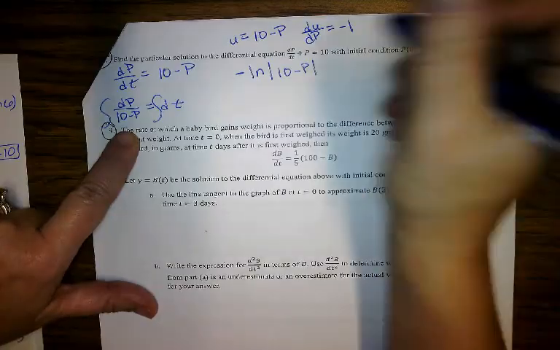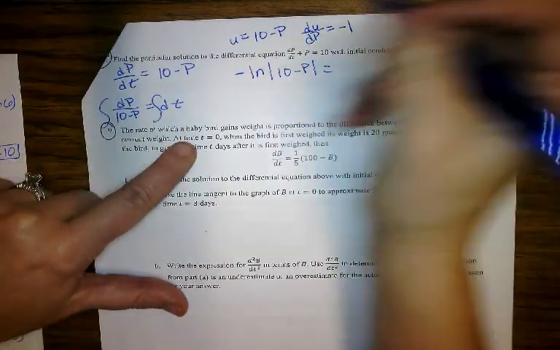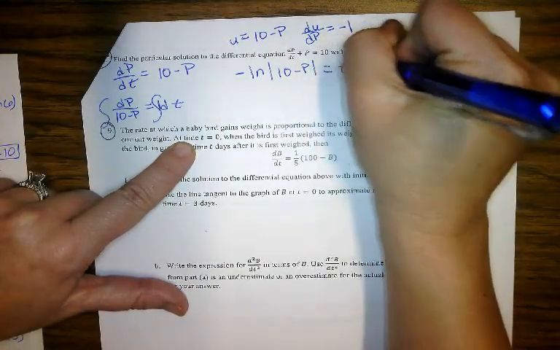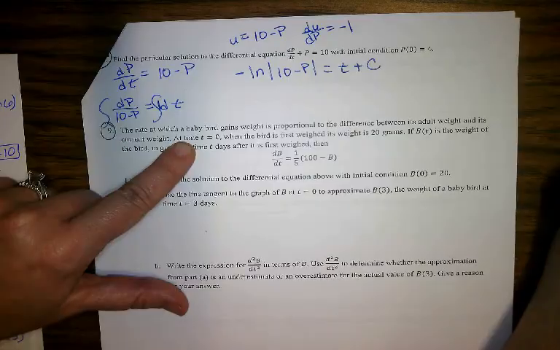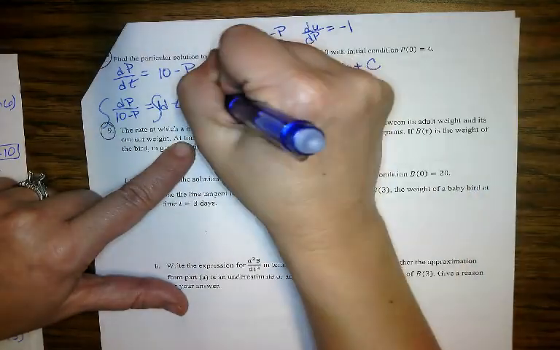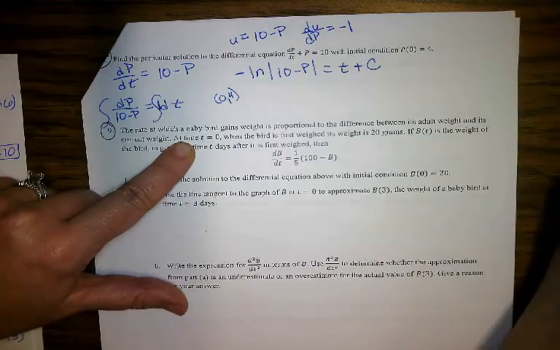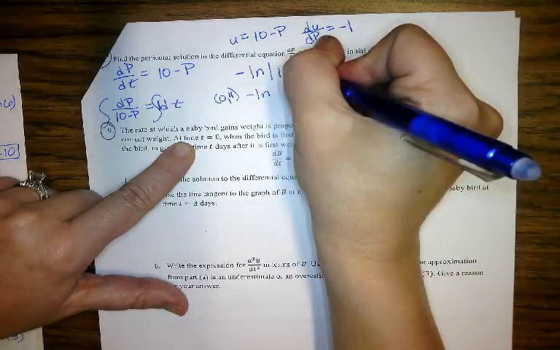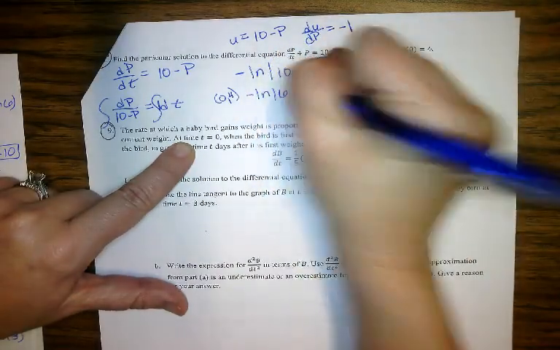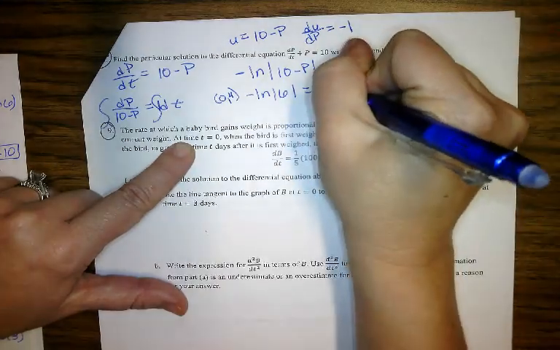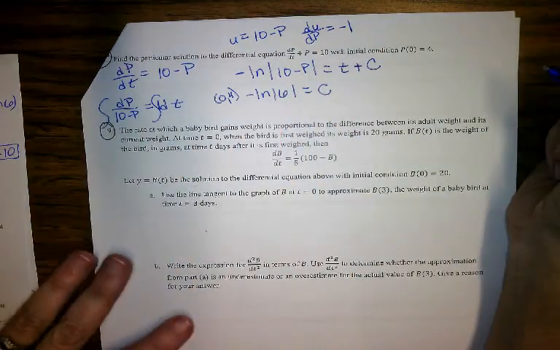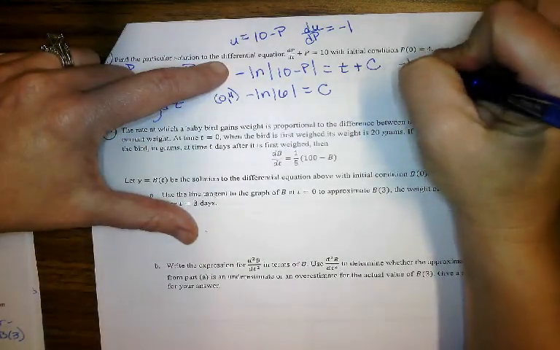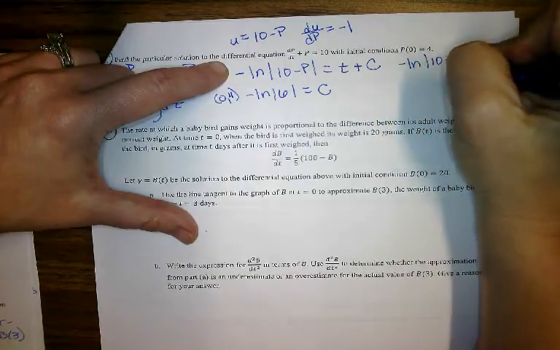Equals, and then this side, because there's nothing there, we can always imply that there's a 1 there. So that gives me just t plus c. Okay, now I'm going to plug in my value of 0.4 because I want to figure out what c is. So negative natural log of 10 minus 4 is 6, and this will be 0. Okay, so c is negative natural log of 6, so I can plug that into my equation now. So I have negative natural log of 10 minus p equals t minus ln of 6.